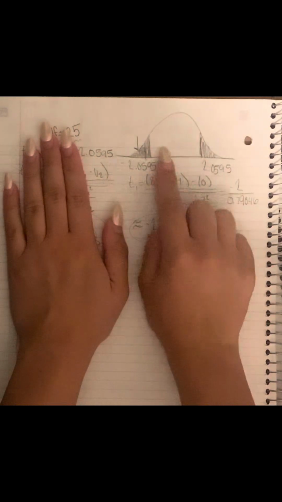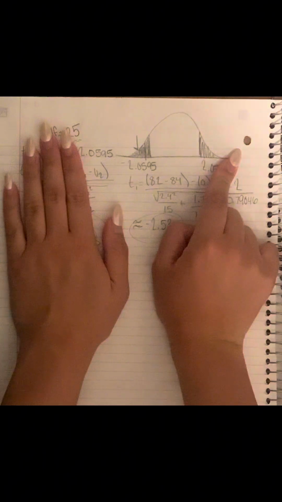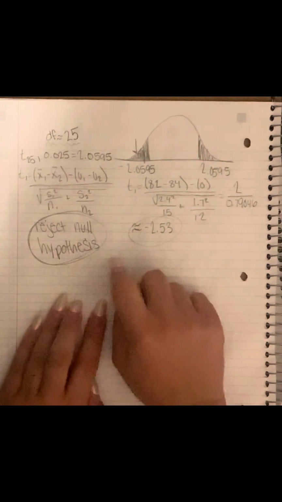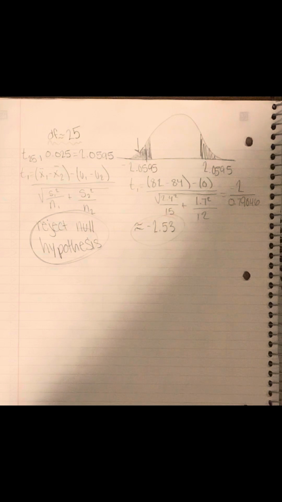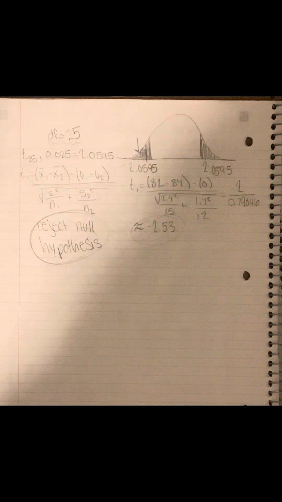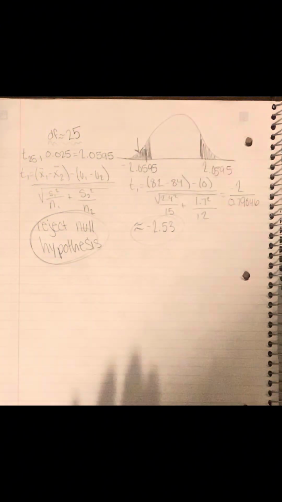So since that's in the rejection region, the shaded part, that means we are going to have to reject the null hypothesis. So we can come up with the conclusion that there is a major significant difference at a 5% significance level. So the performance of these teachers are not the same, and there's a significant difference between their performances. So that's our conclusion for this problem.